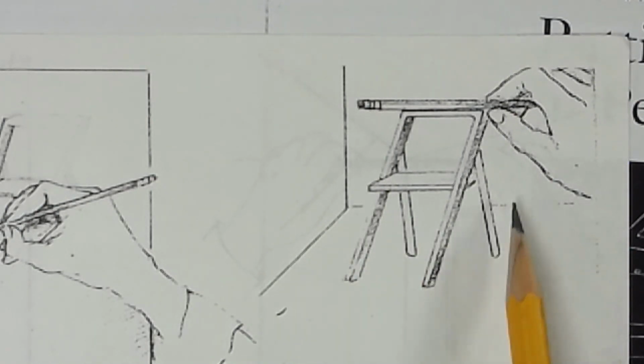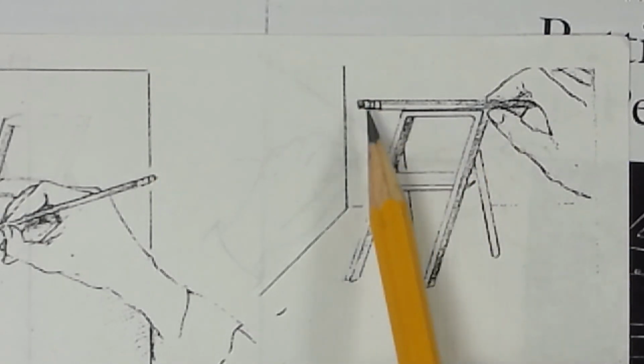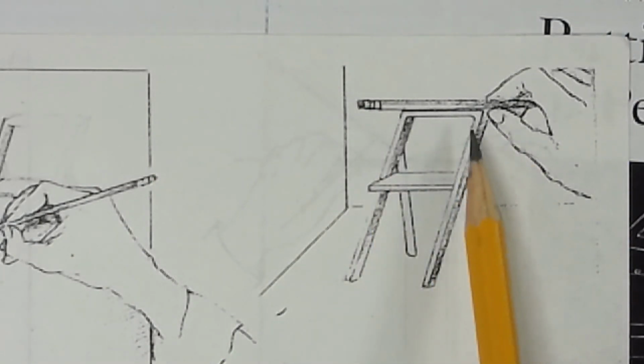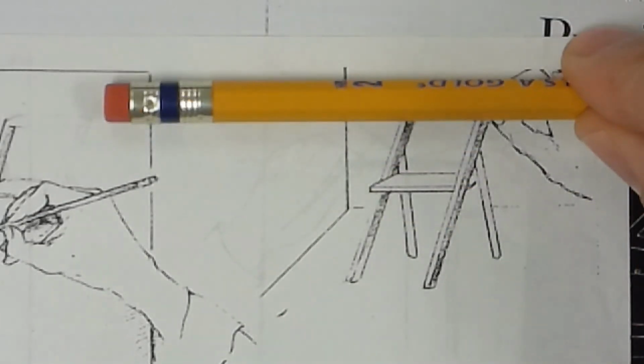But you guys have learned in here so far that what you see and what you know to be true do not always line up. Sometimes what you know to be true doesn't match up with what your eyes perceive. So for this person, when they did it, they put their pencil there like, well, it's flat.